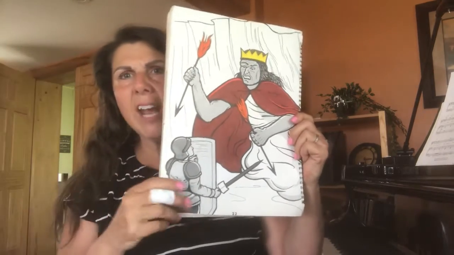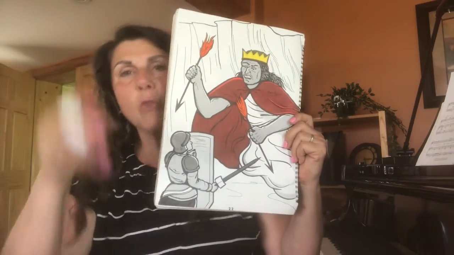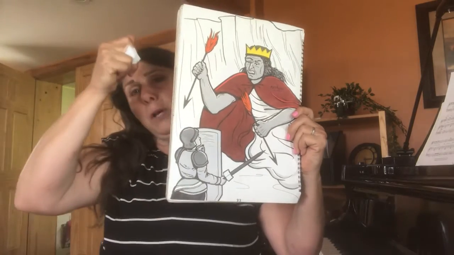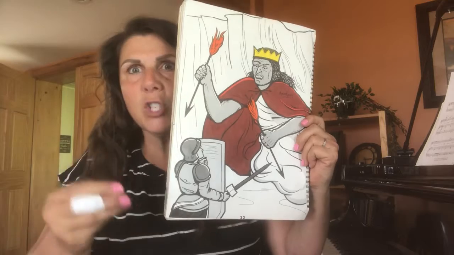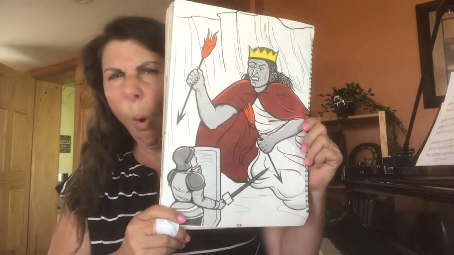And he had a sword and a spear, and he began throwing them at Christian. And Christian put up his shield and tried to shield himself, and he was able to. But Apollyon came closer and closer, and he had just a horrible laugh.